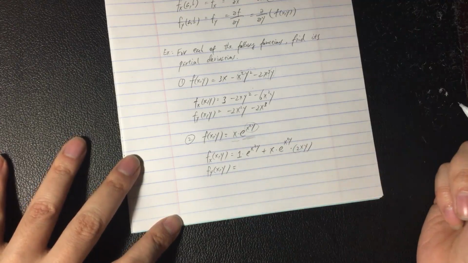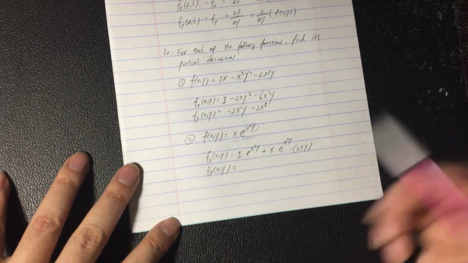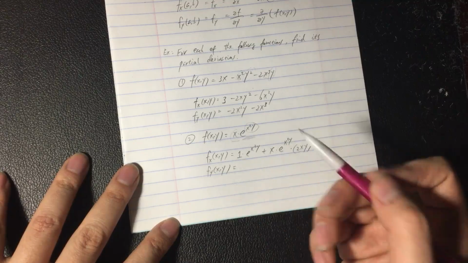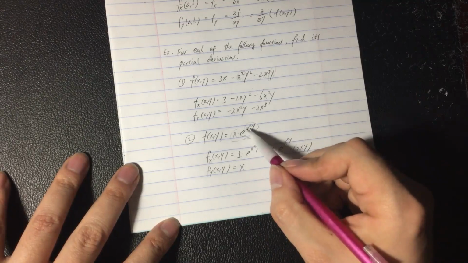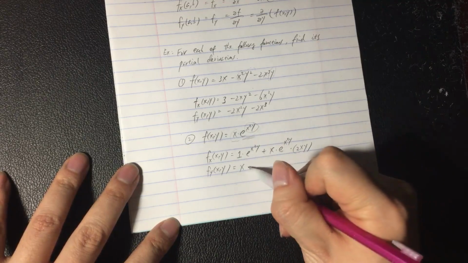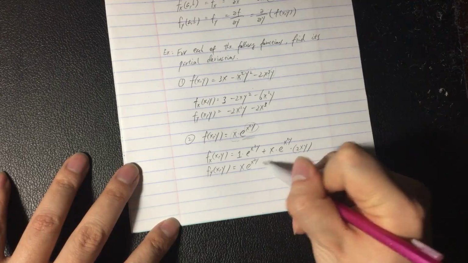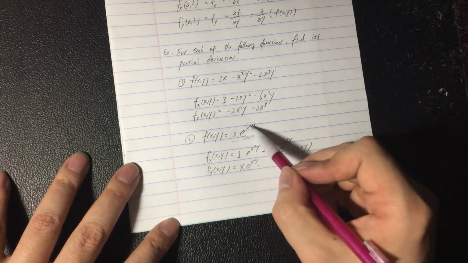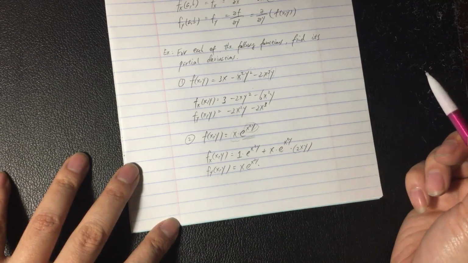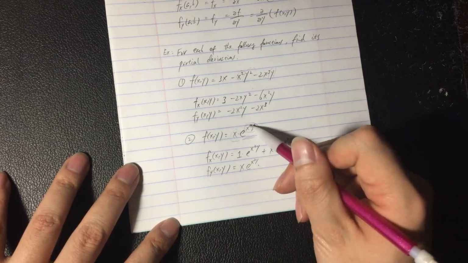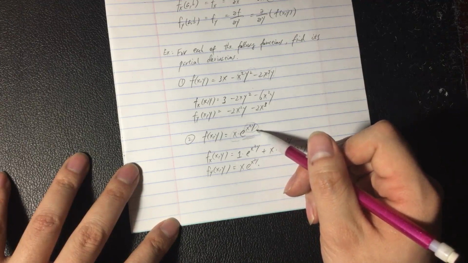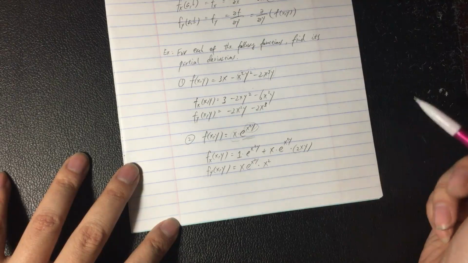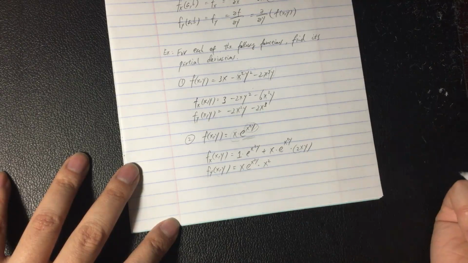Then next we find f sub y. For f sub y, we treat x as constant. So that's a constant multiple. When we take the derivative with respect to y, it stays the same. Take the derivative of the exponential function. I have e to the x squared y. Then by the chain rule, I multiply by the derivative of the exponent. When I take the derivative of x squared y, I treat x squared as constant. I take the derivative of y. The derivative of y is 1. 1 times x squared is x squared. That's the partial derivative for f sub y.